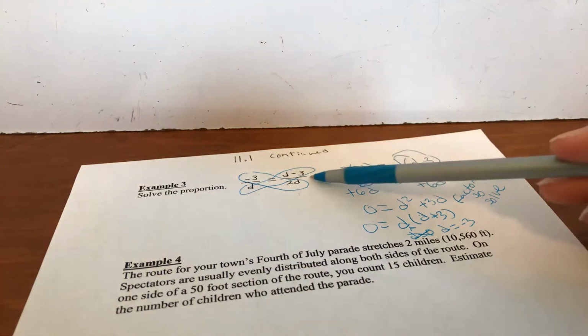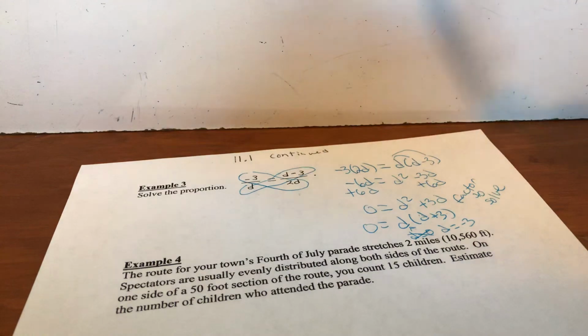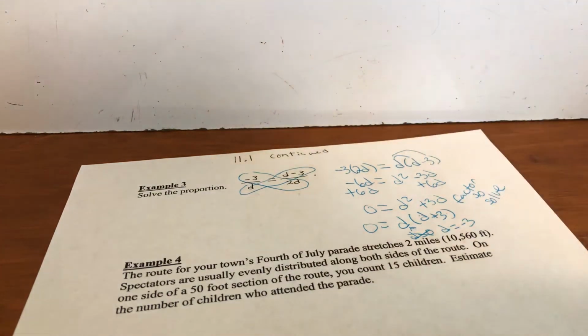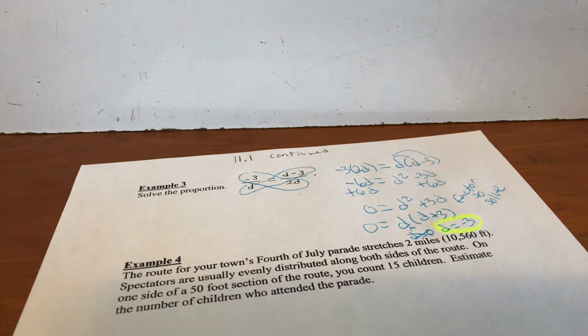Go back and put them back into the problem and make sure you do not get 0 as a result in your denominator. Okay, if you do, cross that solution off. It's not one of your solutions. Okay, so in example 3, my one and only solution is going to be negative 3. Email me any questions you might have.